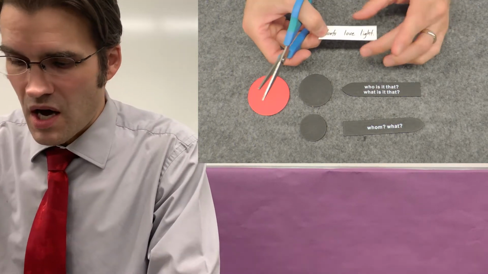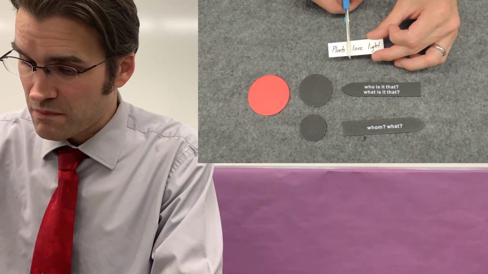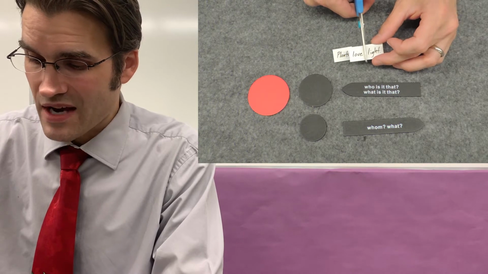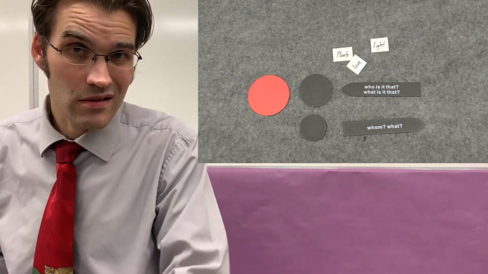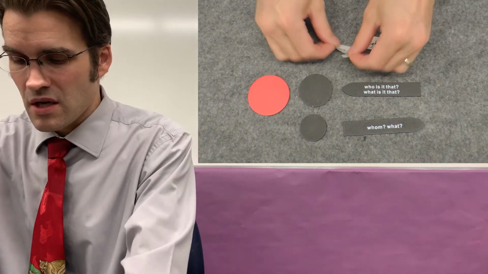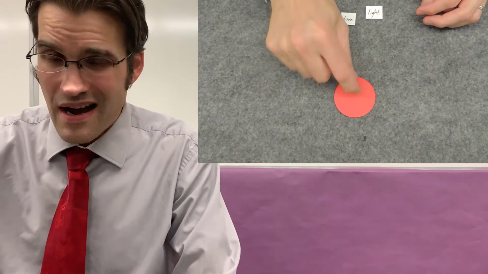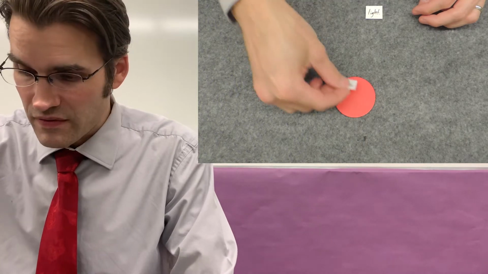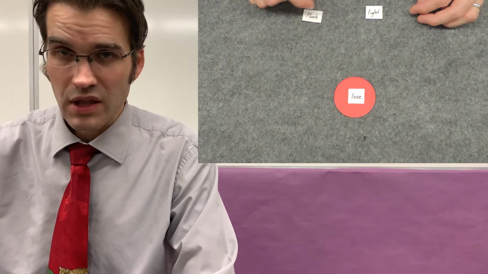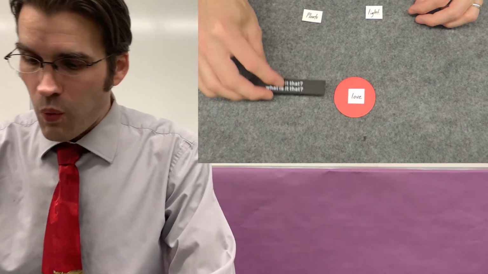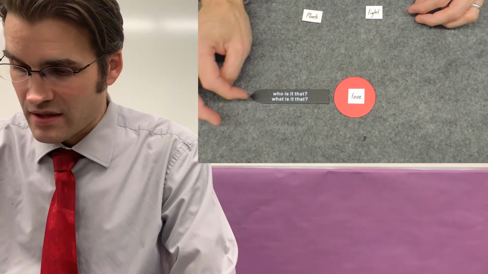Now, we'll break it off right here. Plants, and our action is going to be what? It's going to be love, right? Okay, so let's do this. Let's get these out of the way. Now, our action is love, okay? Love. Now, who is it that loves?